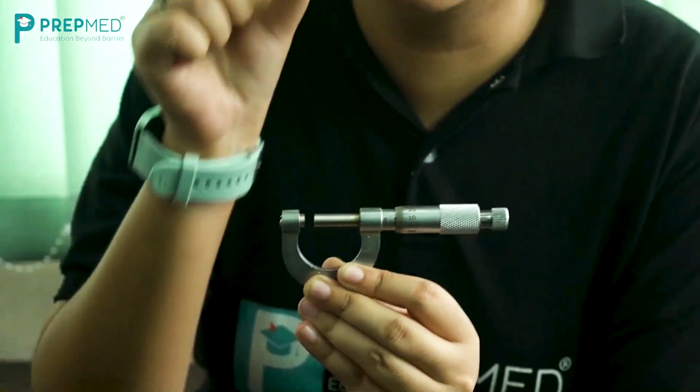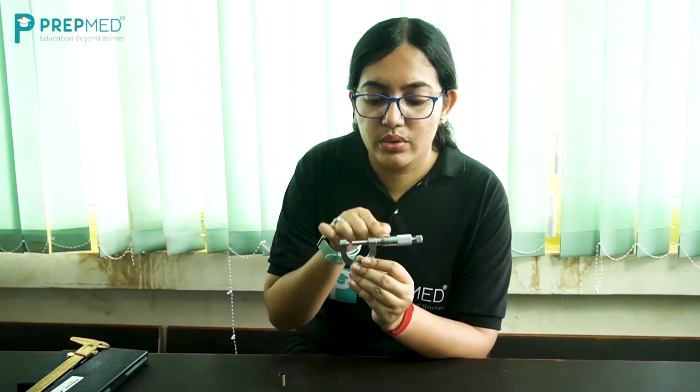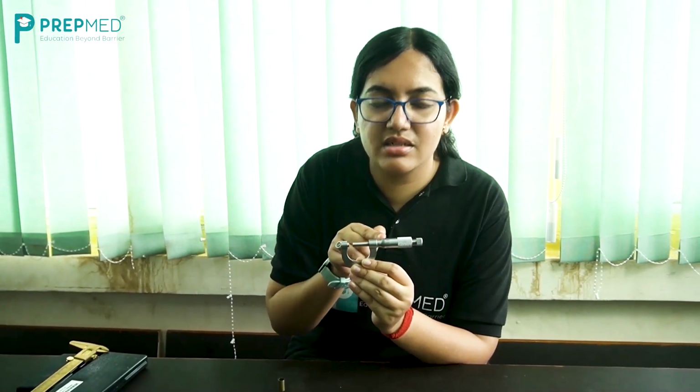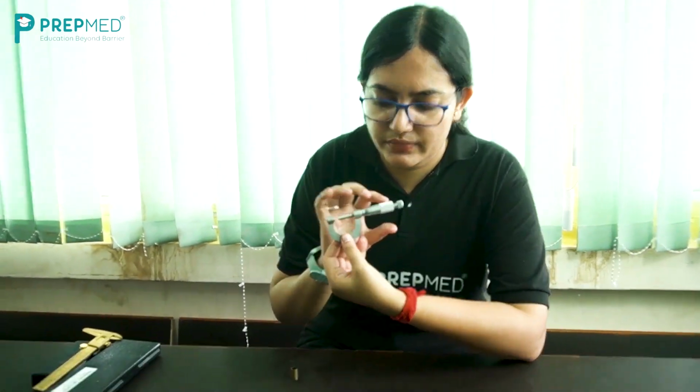That is the pitch, but this is for 5 rotations. So we need to calculate the linear distance for 1 rotation, and that is the pitch. The total rotation here is 5, so you are going to divide the linear distance by 5, and we are going to get the pitch. I am just rotating here for 5 rotations.